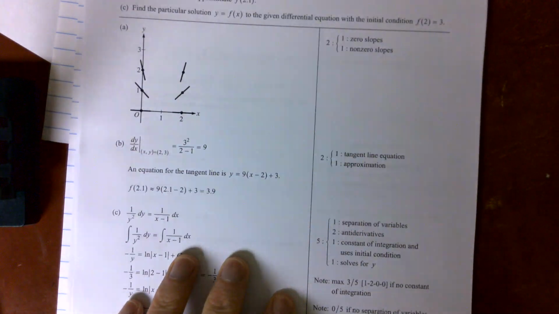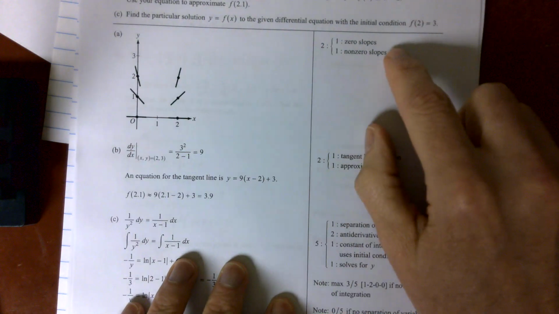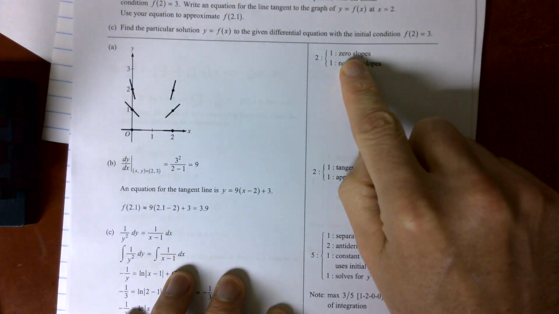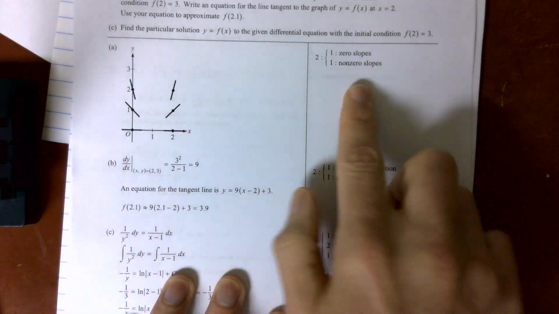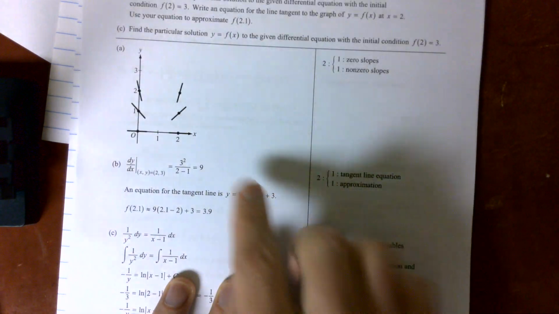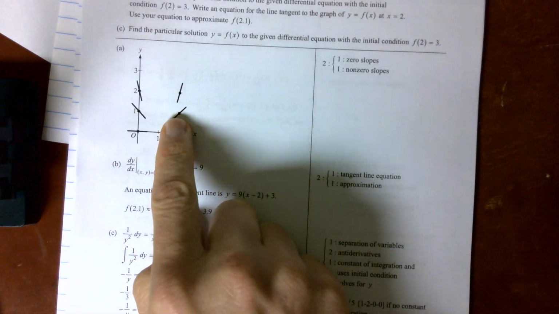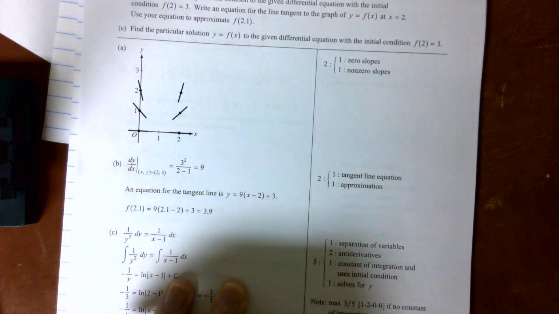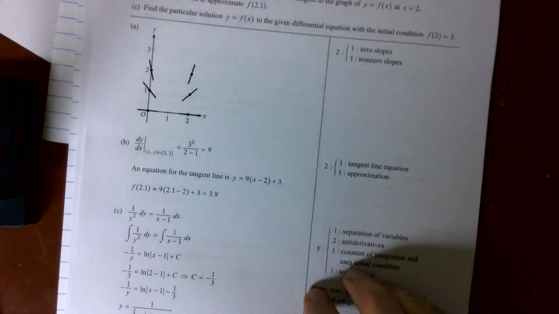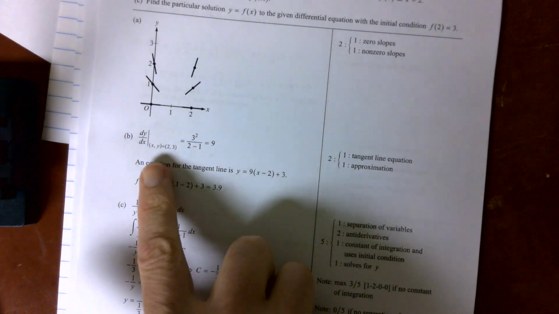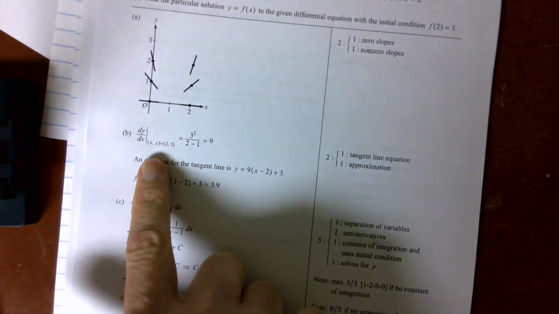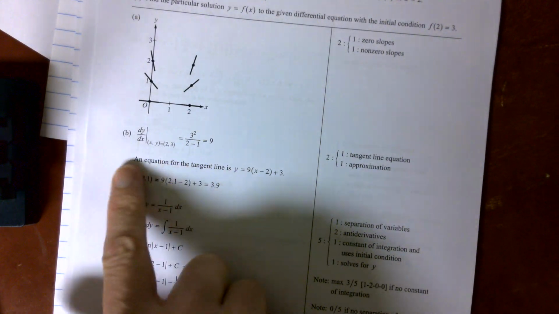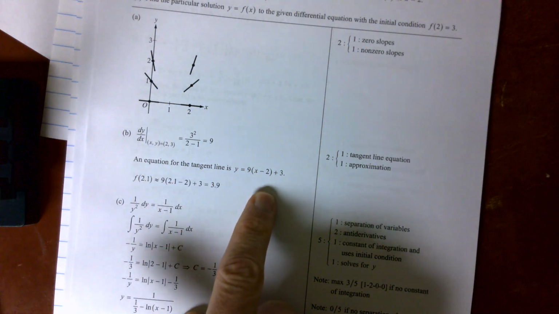Part A. You got 2 points for doing the slope field. Notice they said you get 1 point for making sure your zero slopes are fine, and you get 1 point for the others. There's your negative 1, there's your positive 1. They're not being super accurate here. They just need to know that that's steeper. For part B, they ask you to find an equation of a tangent line.